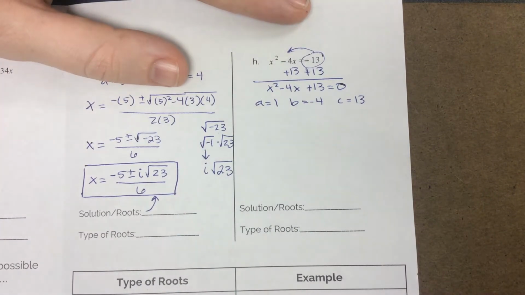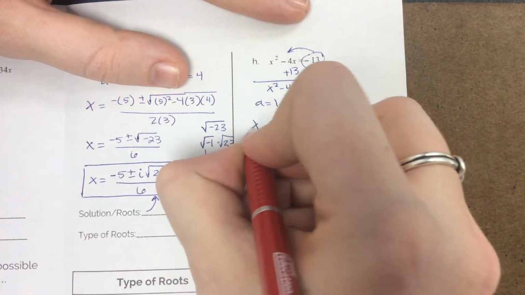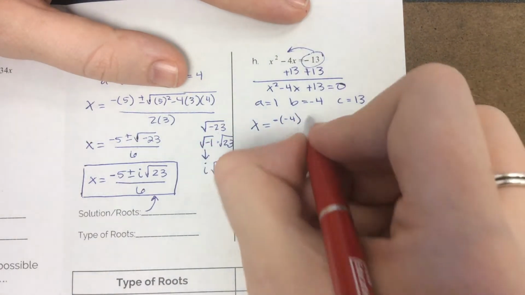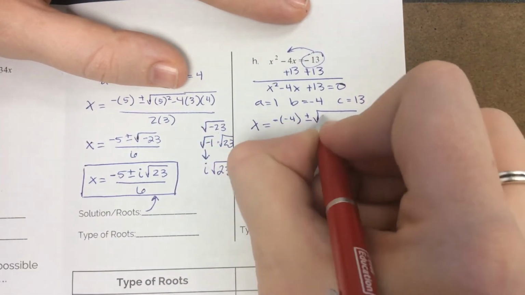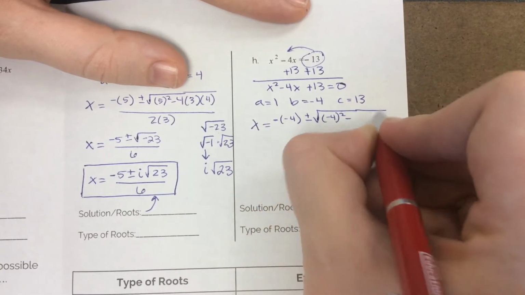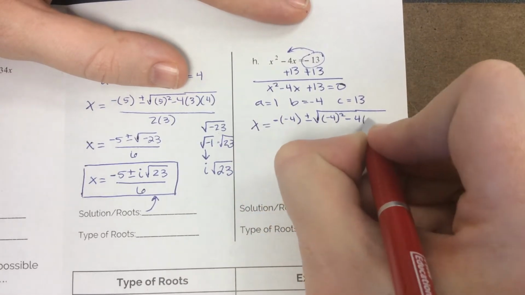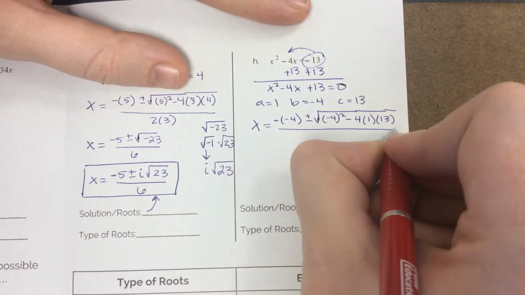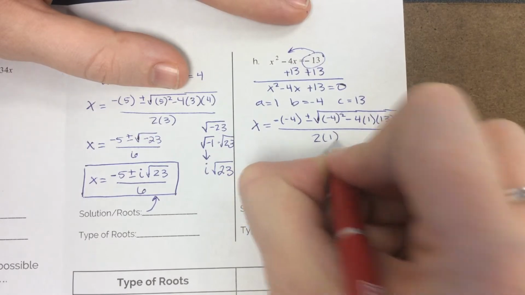I'm going to plug in what we know. X equals negative b, so negative negative 4, plus or minus the square root of negative 4 squared, b squared, minus 4 times a, which is 1, times c, which is 13, all over 2 times a, which is 1.